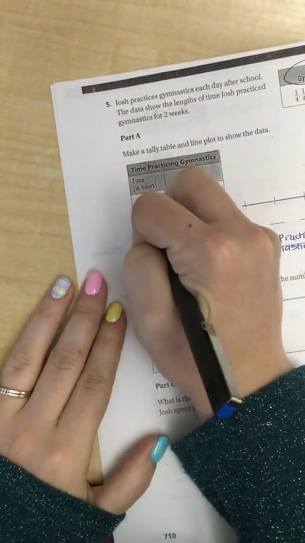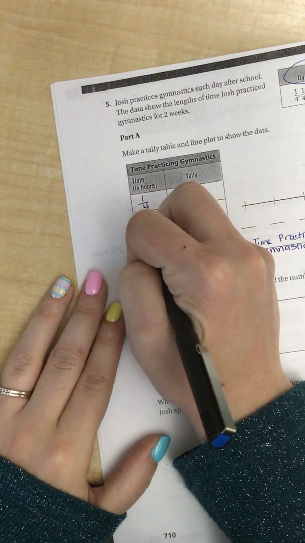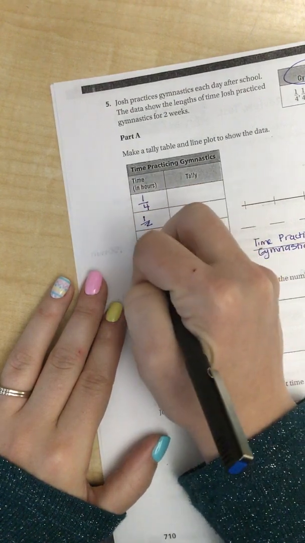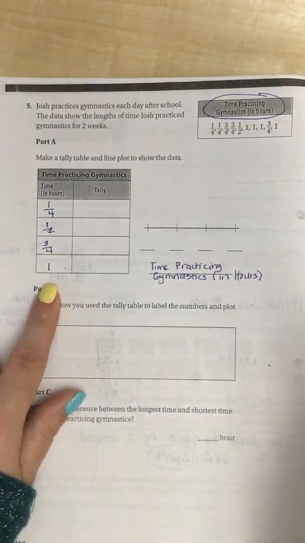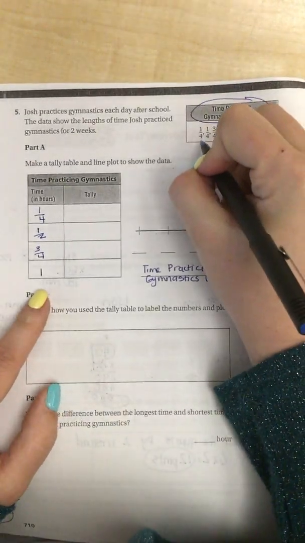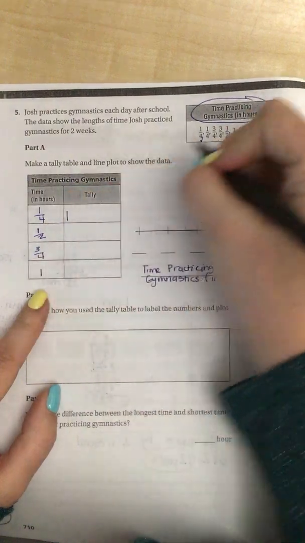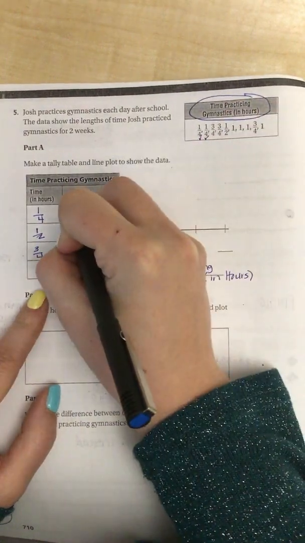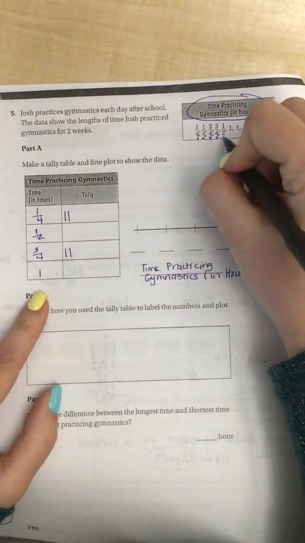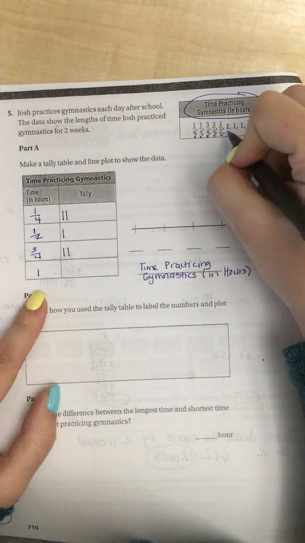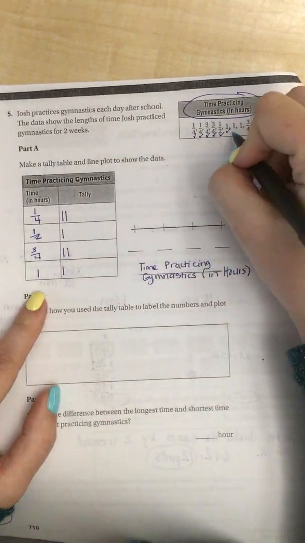So in smallest to biggest, I have 1/4, 1/2, 3/4, and 1/2. And then I'm going to look at this data and check it off as I put the tallies on. That way I know I have marked each one, because sometimes if we don't keep track, it's very easy to forget some or to use some twice.